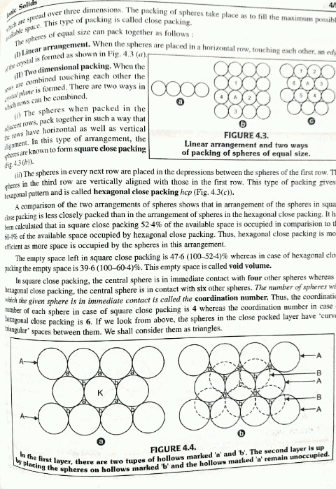The packing of spheres takes place so as to fill the maximum possible available space. This type of packing is called close packing. The spheres of equal size can pack together as follows. First, linear arrangement. When the spheres are placed in a horizontal row touching each other, an edge of the crystal is formed, as shown in the figure.